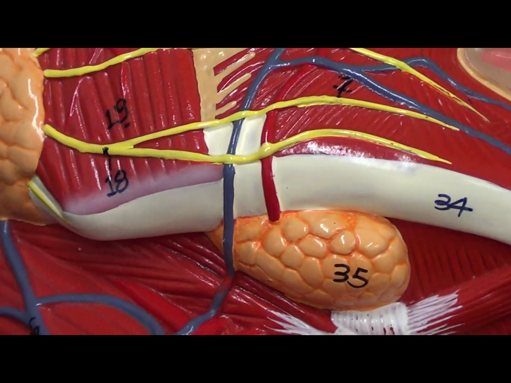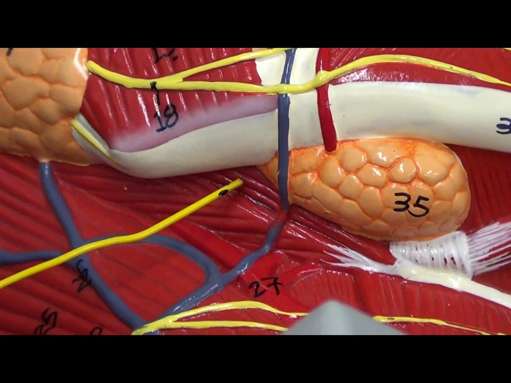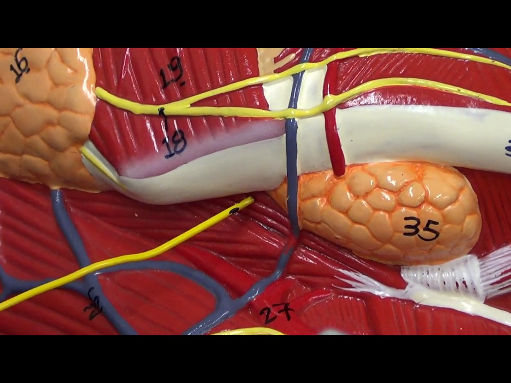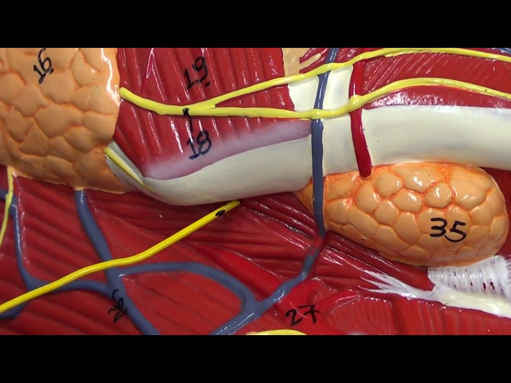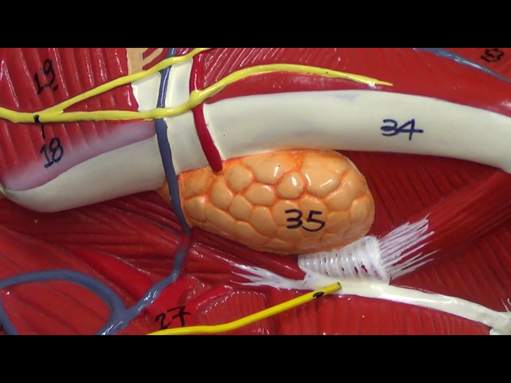Then the last muscle is a tiny little muscle over here that's called the stylohyoid, which will, like the name says, originate on the styloid process of the temporal bone and insert over here on the hyoid bone.